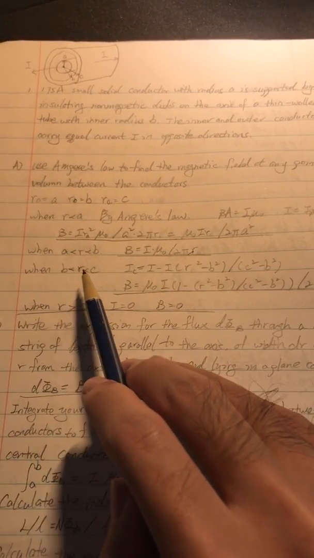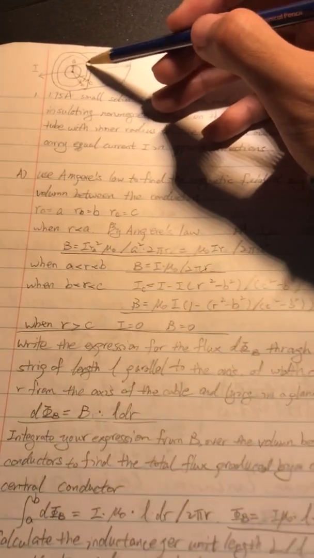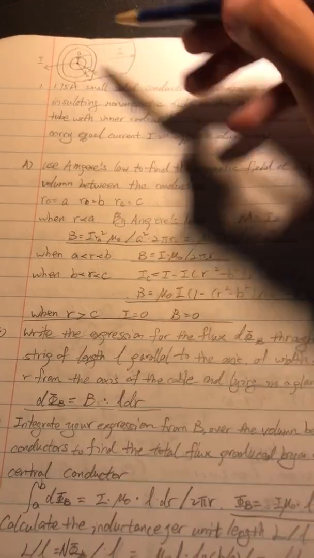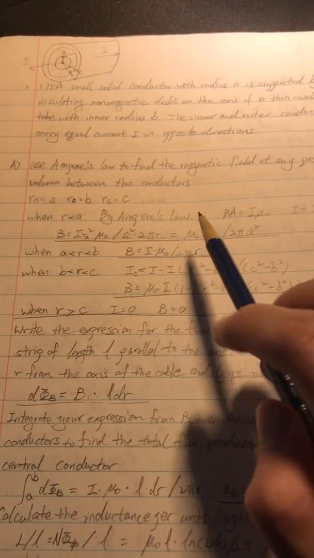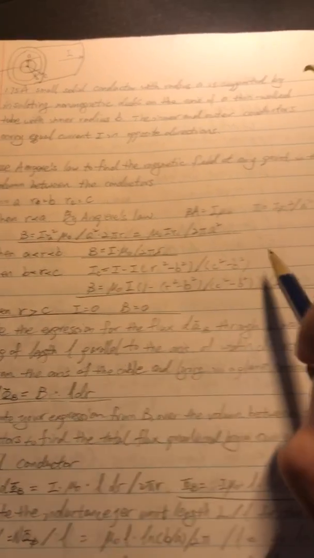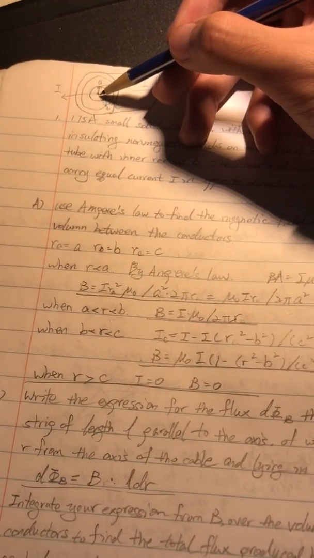For the third one, it is on this tube here, so the current will be affected, so the radius will be r squared minus b squared.